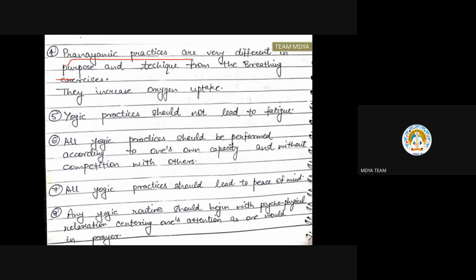Pranayamic practices are very different in purpose and technique from breathing exercises. So tell me, what's the difference between pranayama and breathing exercises? Here, focus of concentration will be there, ma'am.